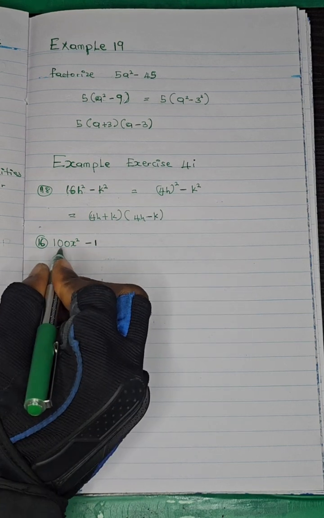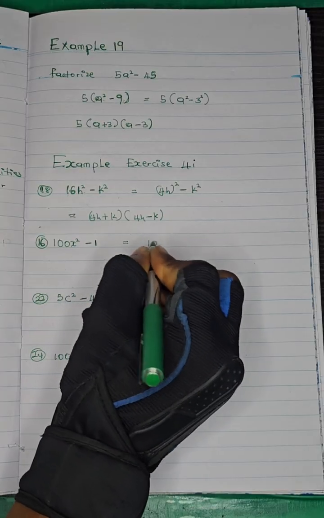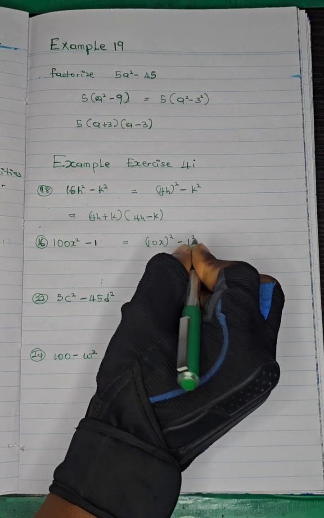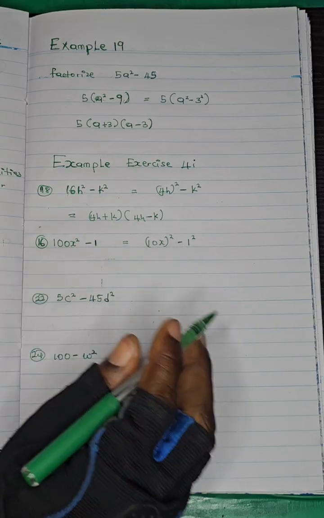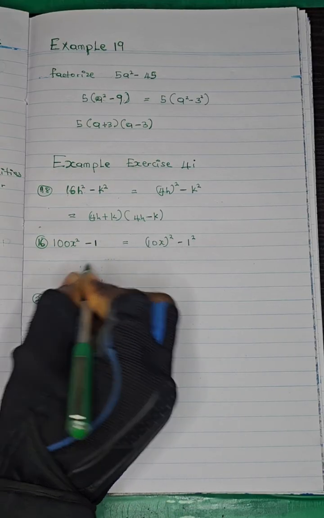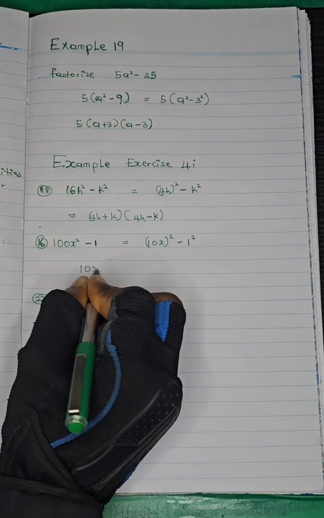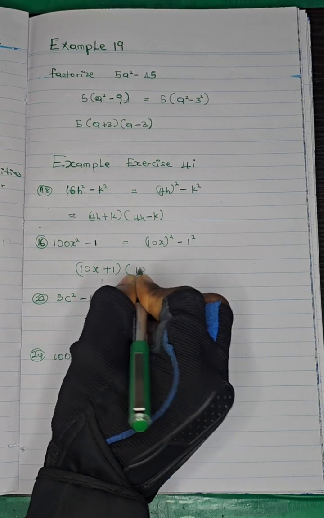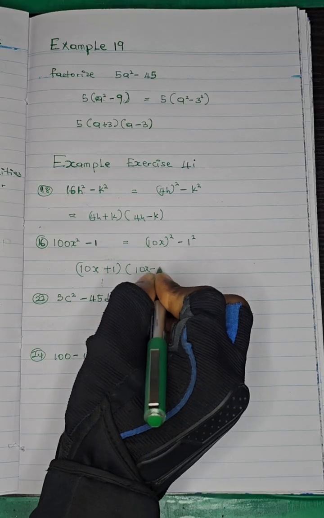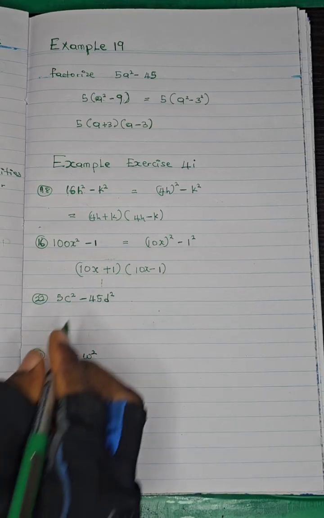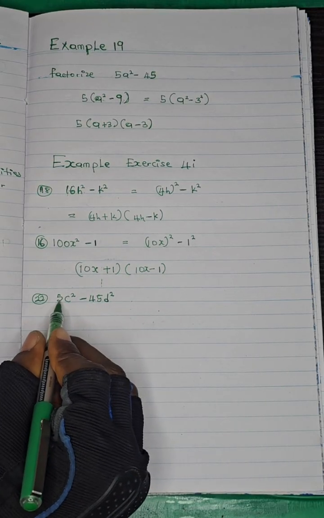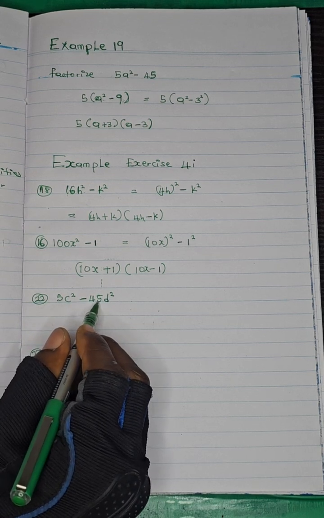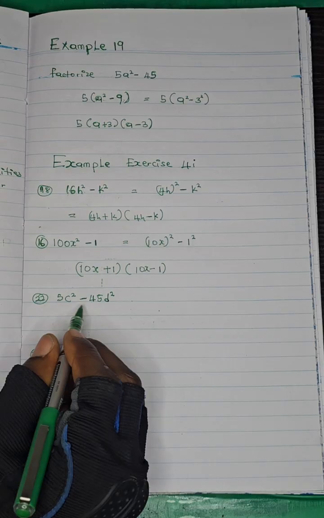But in this case, we have this, which we can also write as 10x all squared minus 1 all squared, because 1 squared is still 1, so it is applicable. The factorization will now be 10x plus 1 in bracket, 10x minus 1 in bracket. Coming here, we notice that this is not a perfect square. This is also not a perfect square. So let's apply factorization to it.